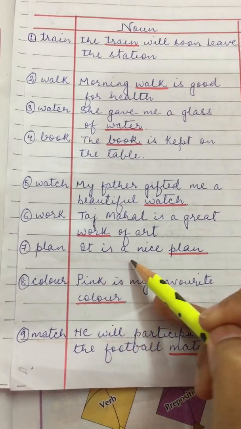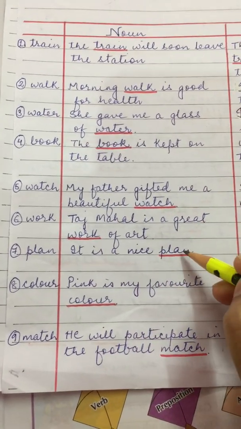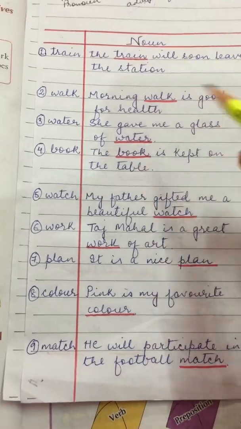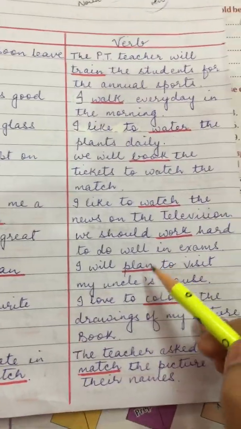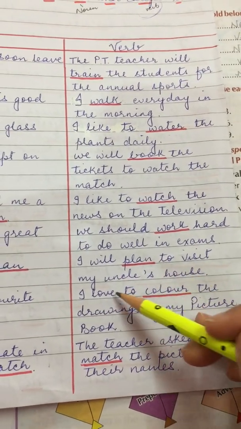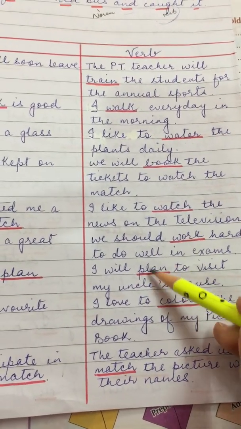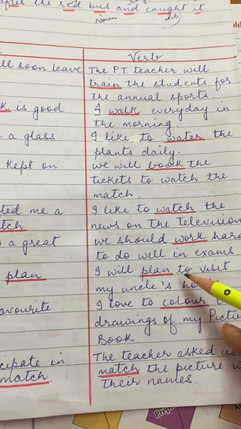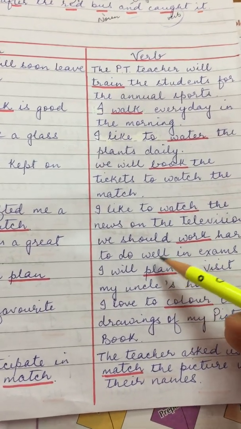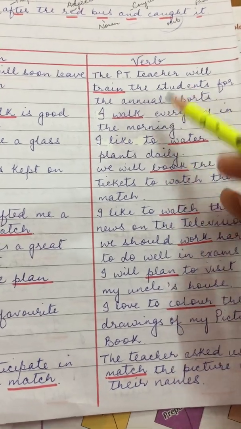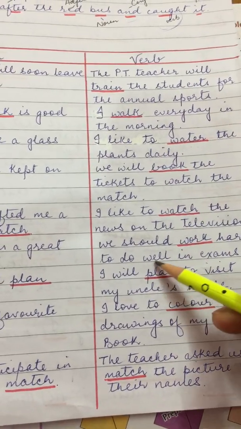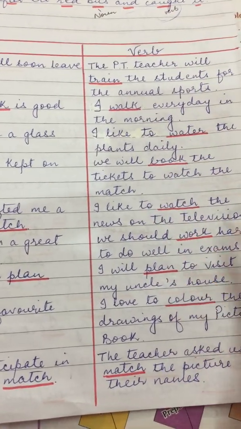Plan. It is a nice plan. So this plan is functioning as a noun. Whereas in this sentence, I will plan to visit my uncle's house. Plan, this plan, I will plan to. What will I do? What action will I do? This action is called a verb. Plan is functioning as an action in this sentence.